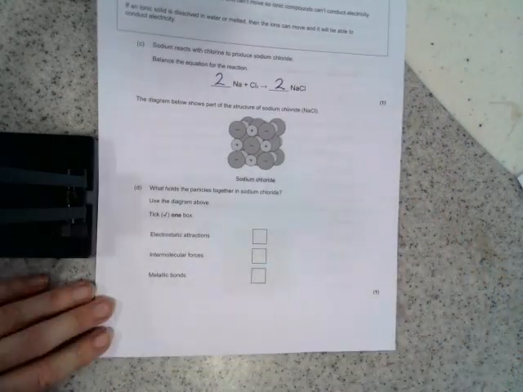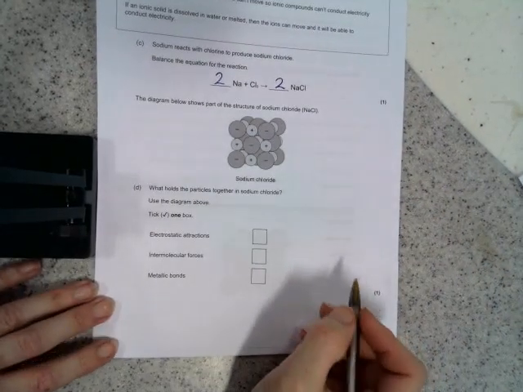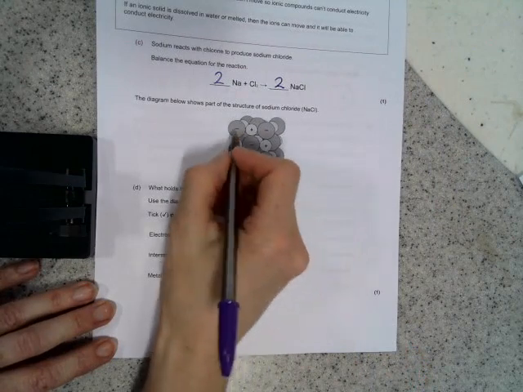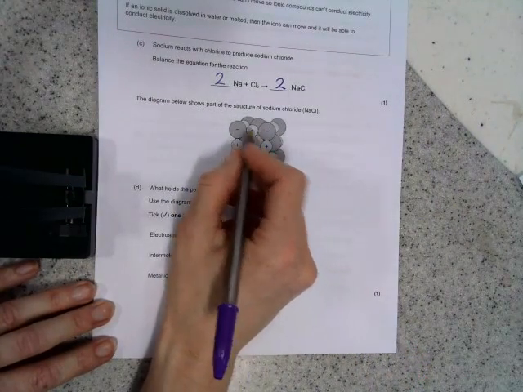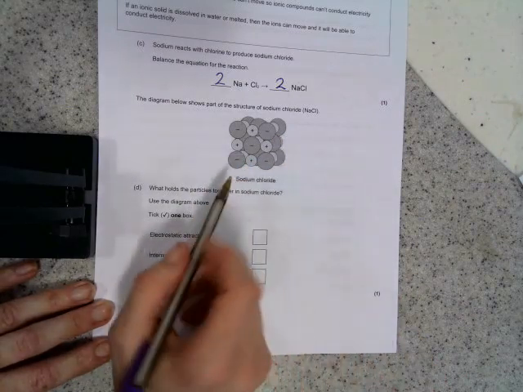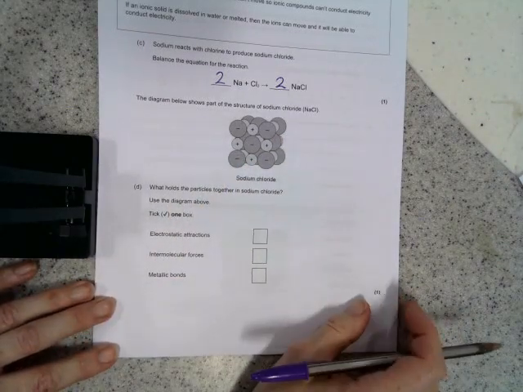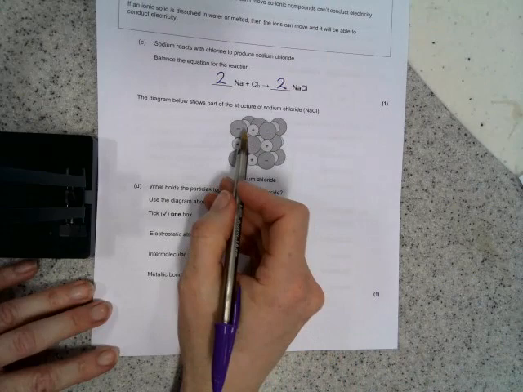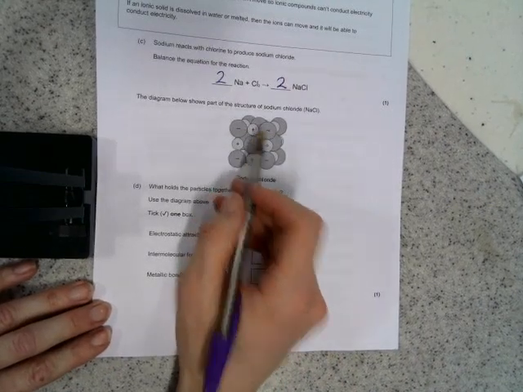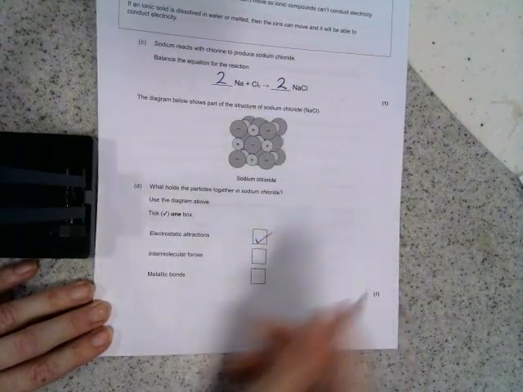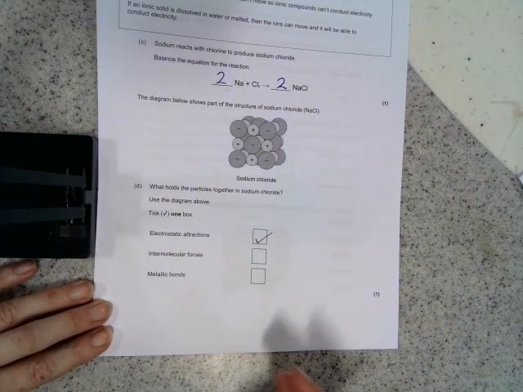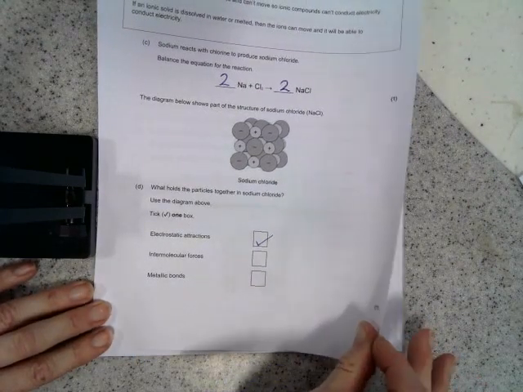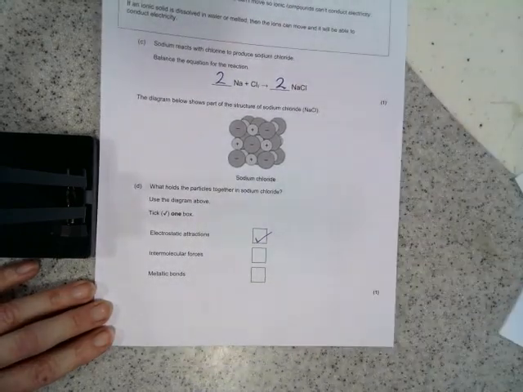Now, the diagram below shows part of the structure of sodium chloride. You'll notice that there are charges on all of these ions, on all of these circles. What holds the particles together in sodium chloride? Because they're opposite charges, it's going to be the electrostatic attraction. Opposite charges are attracted electrostatically.